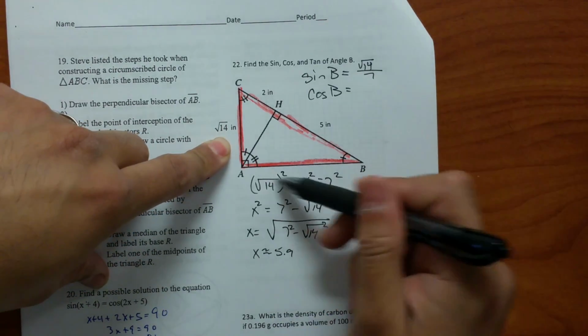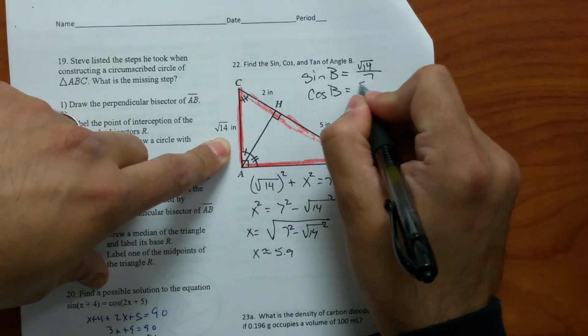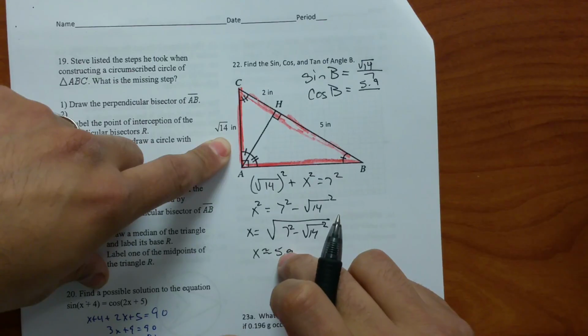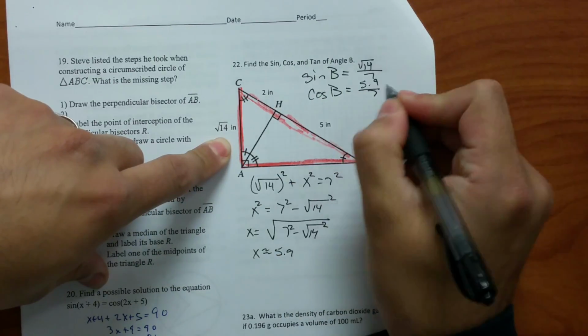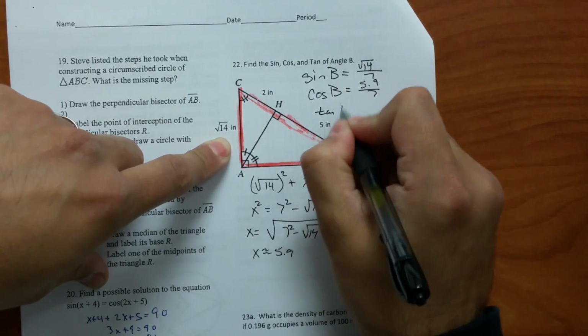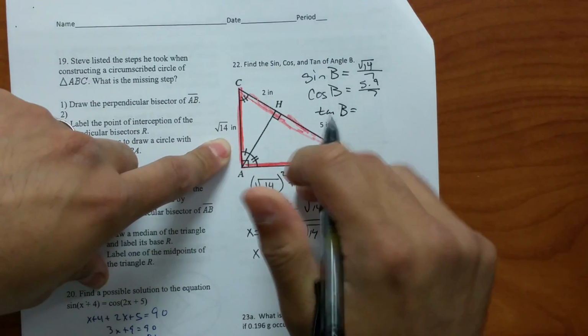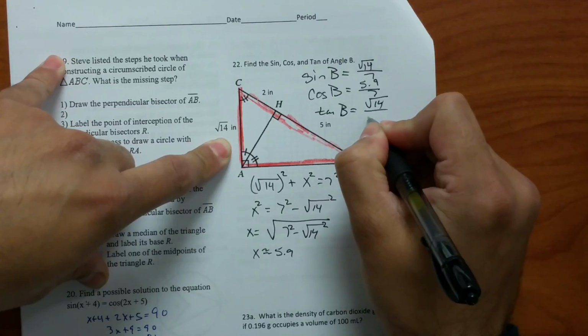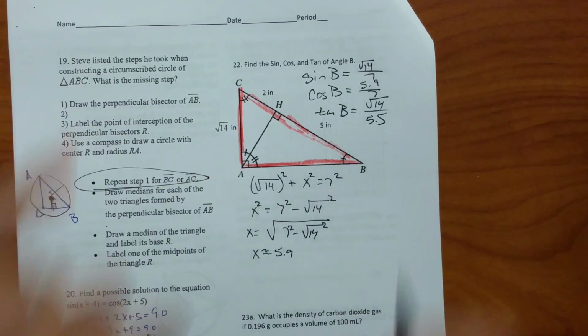So adjacent would be this side right here, which is 5.9, over my hypotenuse, which is 7. And tangent of B is opposite over adjacent, so it's going to be square root of 14 over 5.9.